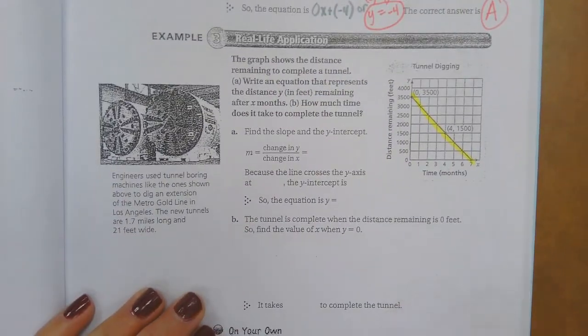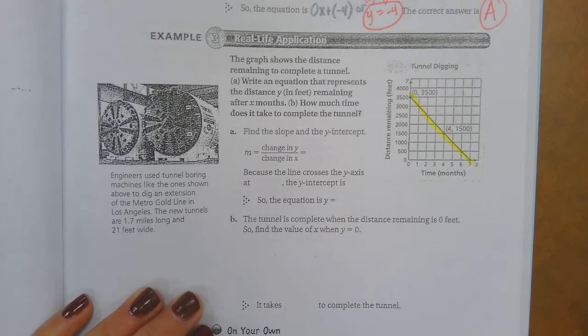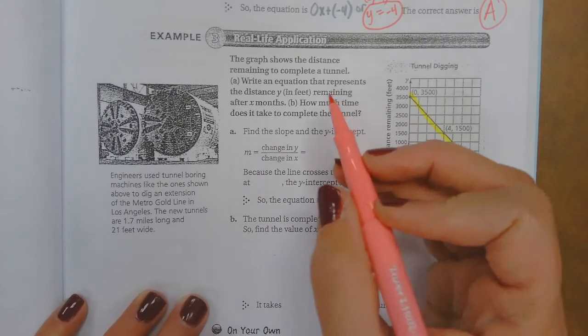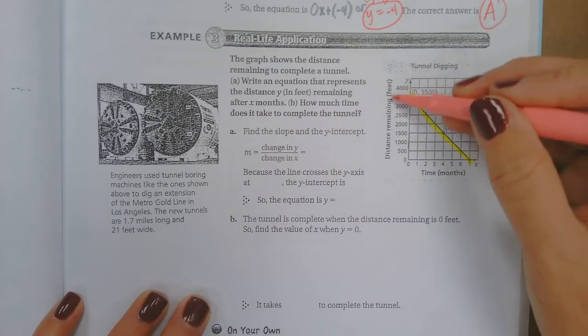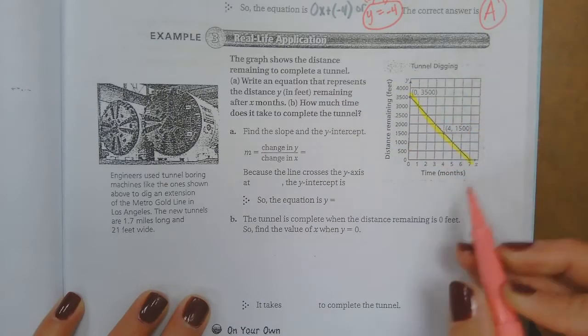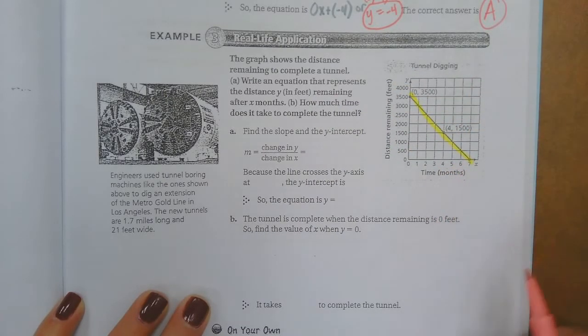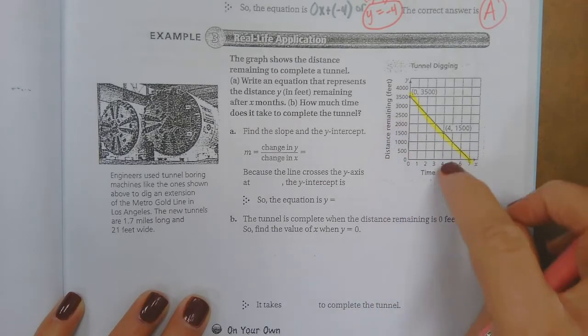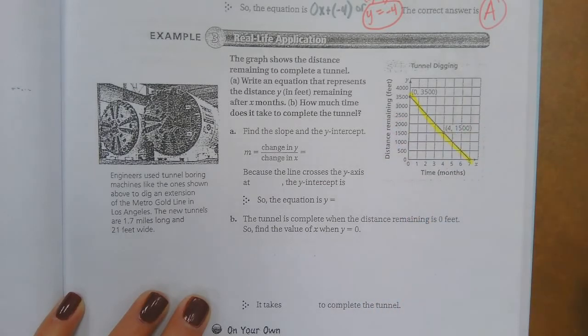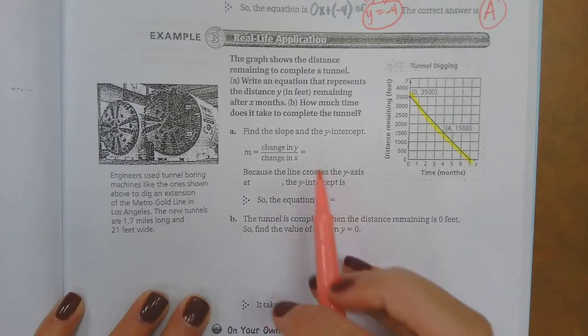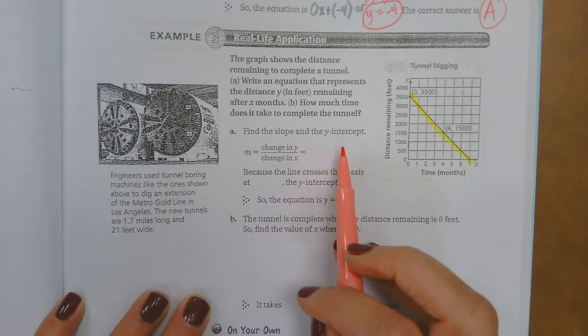All right, let's look at a real-life application. The graph shows the distance remaining to complete a tunnel. A, write the equation that represents the distance y in feet remaining after x months. Distance remaining is your y, and time in months is your x. Always label your graphs so that will help you interpret. How much time does it take to complete the tunnel is your part B answer. So find the slope and the y-intercept.